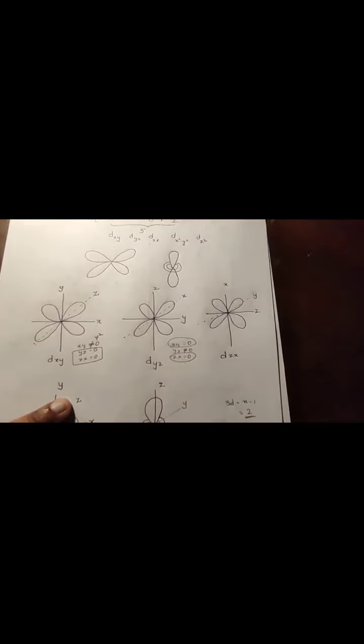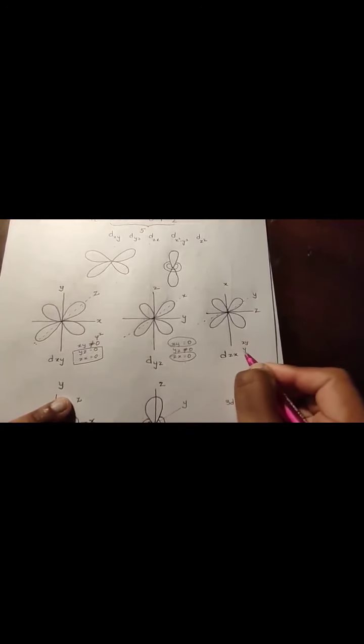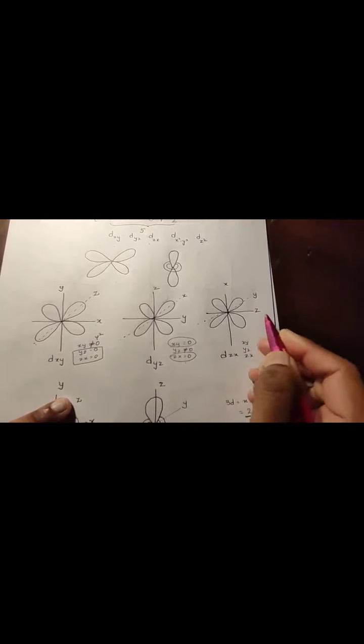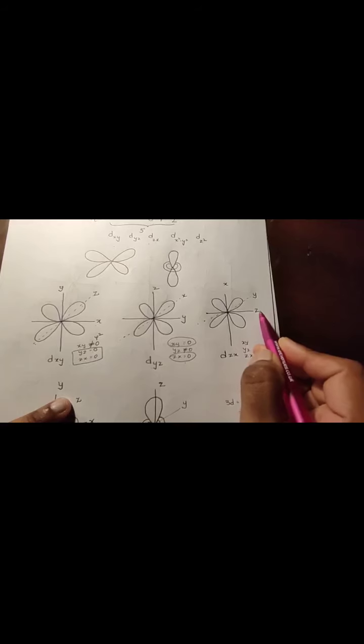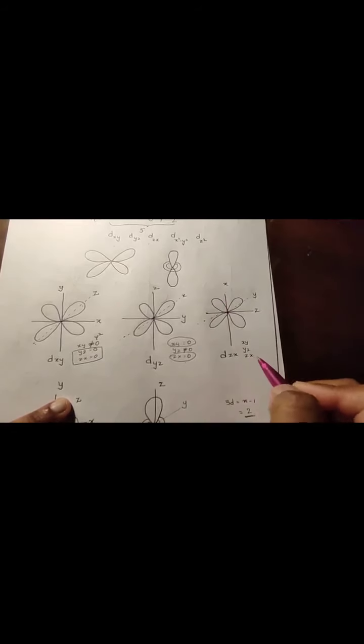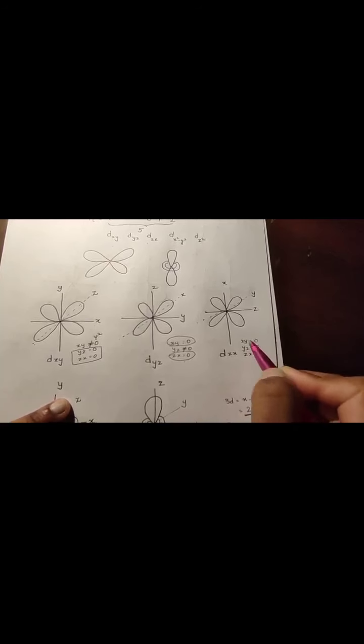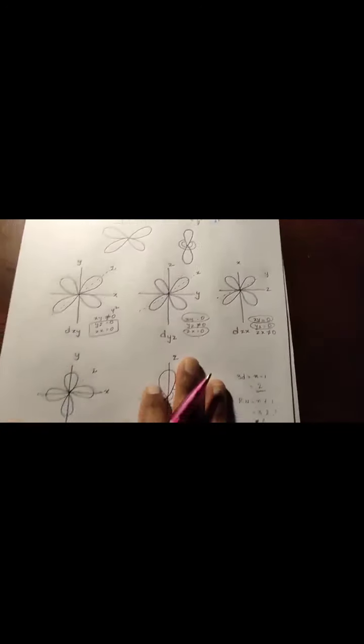In dzx, with xy, yz, zx, the electrons are present in the zx surface only. So here it is not equal to 0, but there will be no electrons in the xy surface and yz surface, so the probability of finding an electron becomes 0. So these two become two angular nodes.